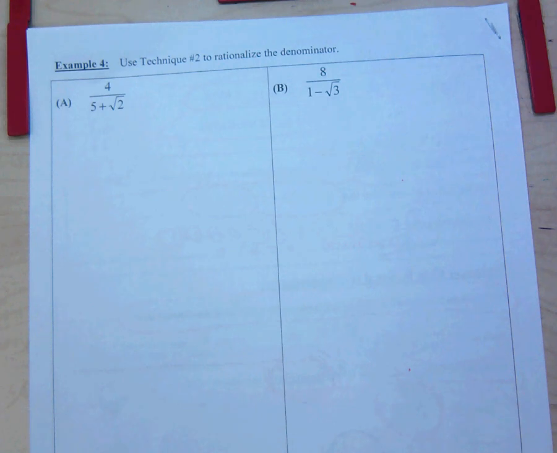Who has the pass, Brett? For this one, can you simplify the 4 and 8? Yeah, that's why you should have done it back here before you distribute it. So back up a step.